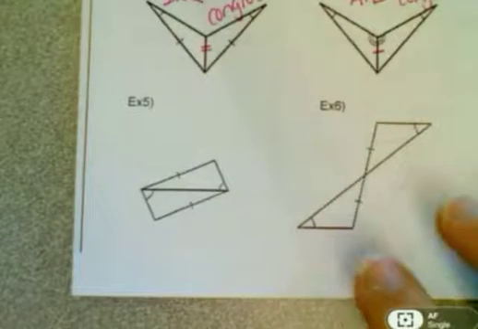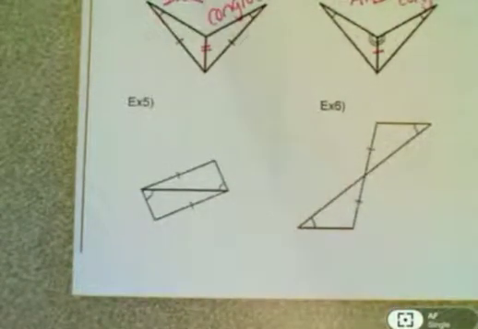Looking at example 5, I got interrupted there. Sorry for the jumpy video.